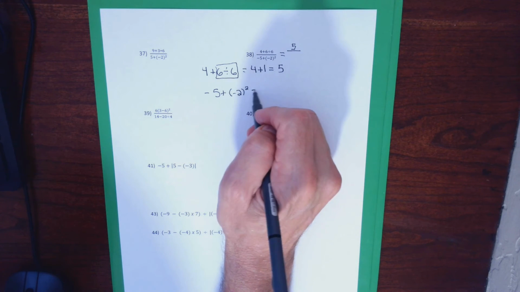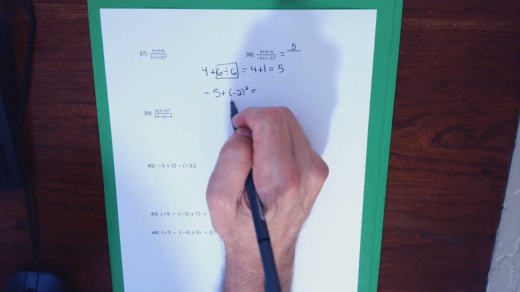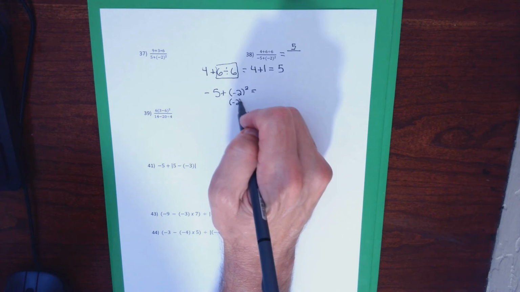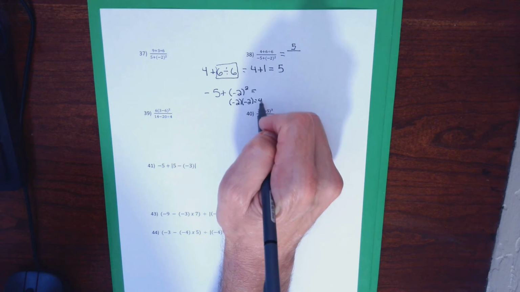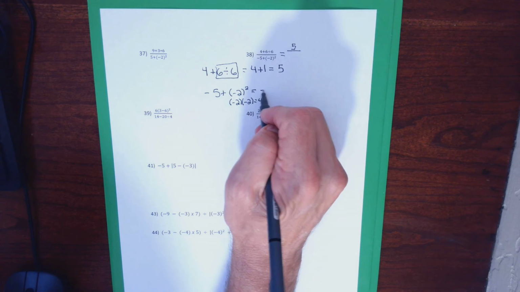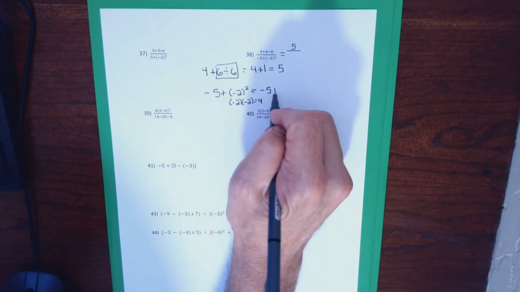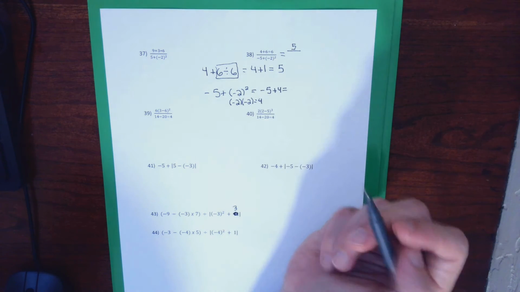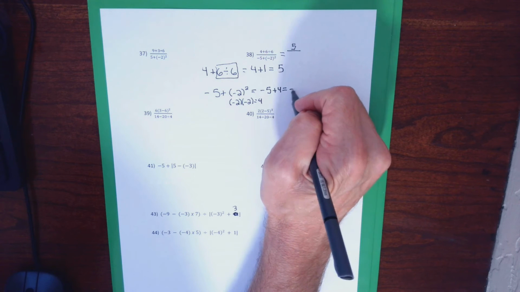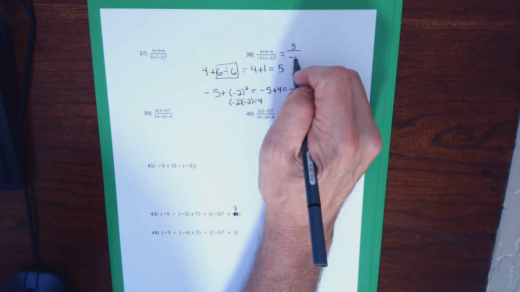Now I'm going to separately work on the denominator. In the denominator, it has an exponent that needs to be done first. That's going to be negative 2 squared, which is negative 2 times negative 2, which is positive 4. So the denominator is going to be negative 5 plus 4. It's an adding, but the signs are opposite, so I subtract and take the sign of the larger. The denominator comes out to negative 1.